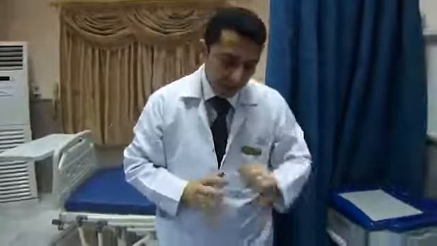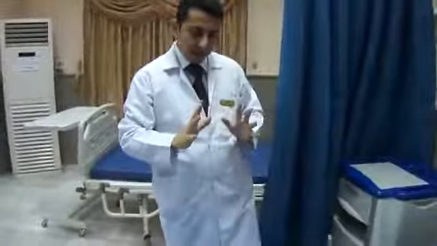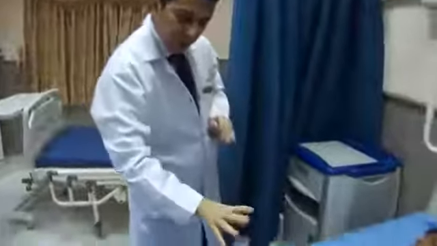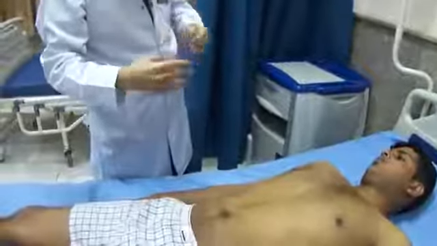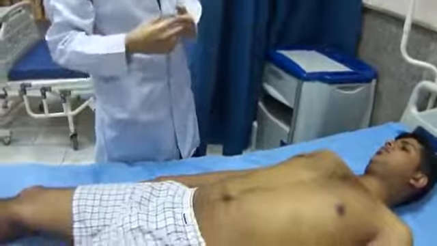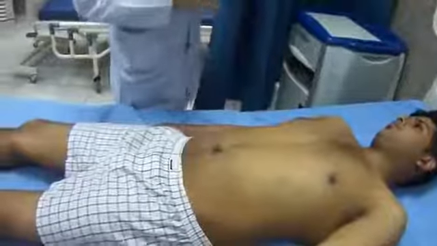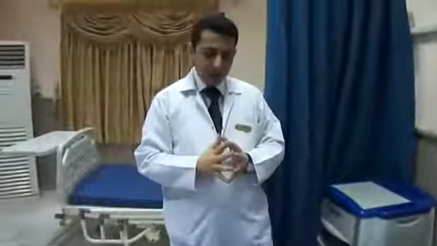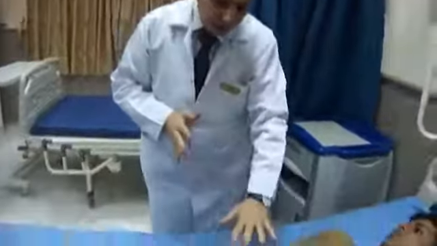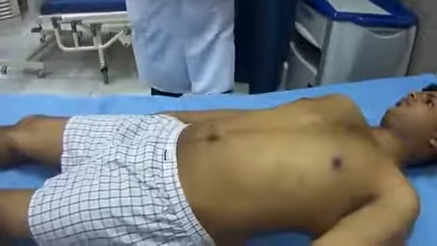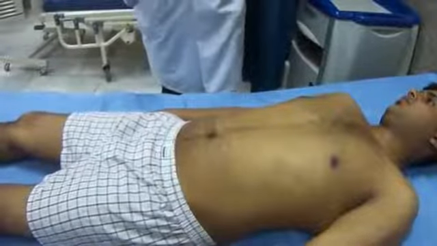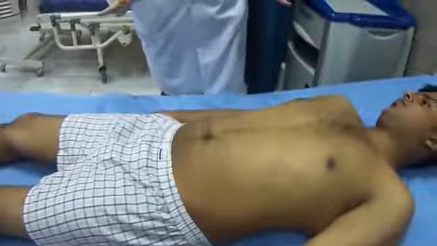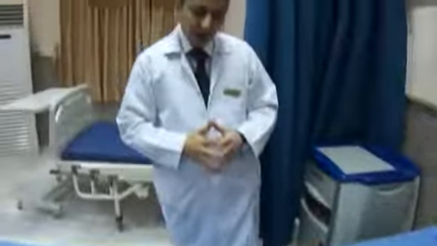This is about the visible pulsation. So we have to look at the pattern of movement. We have to look at other movements, which are visible peristalsis and visible pulsation. Another abnormality should be noted if the abdomen has no movement at all. This is what we call the silent abdomen, and it suggests peritonitis.